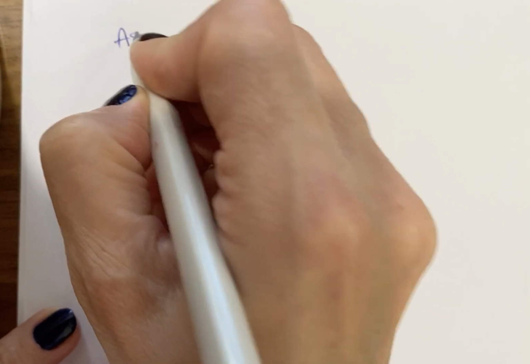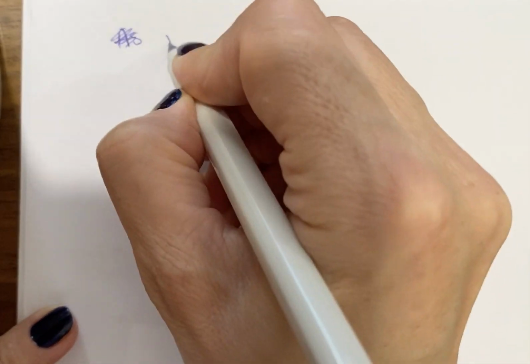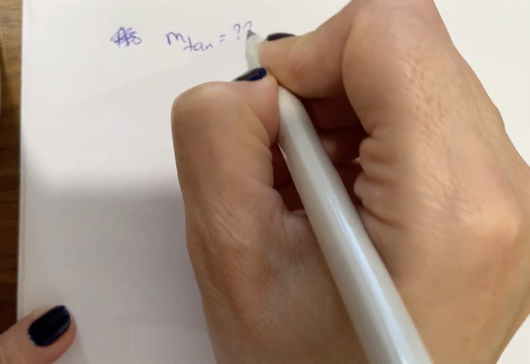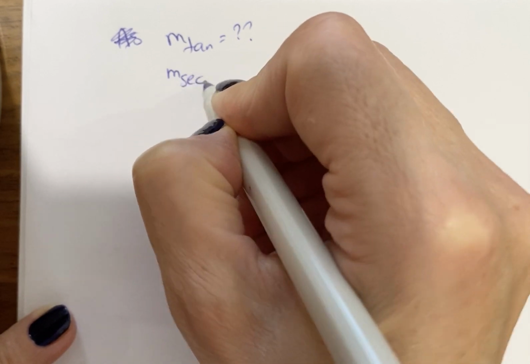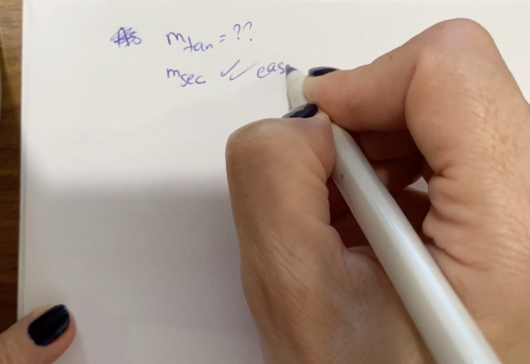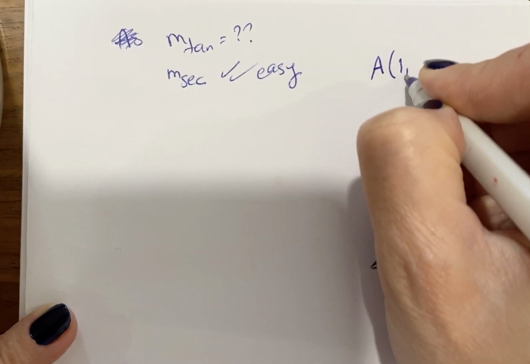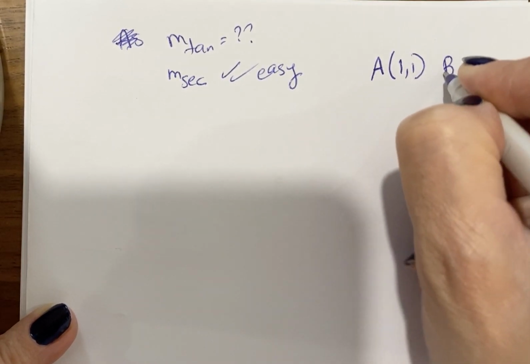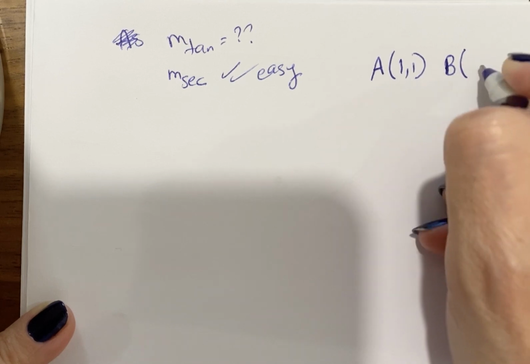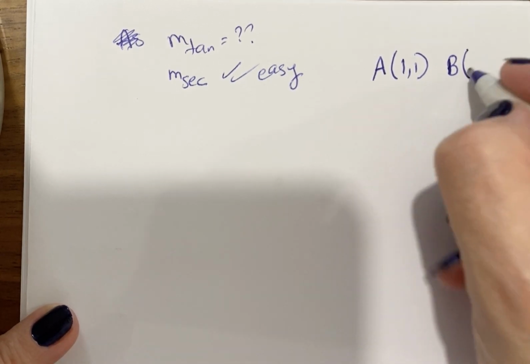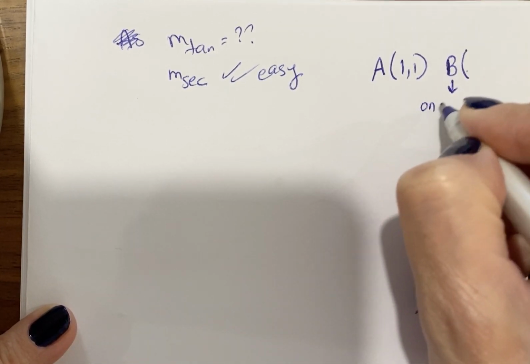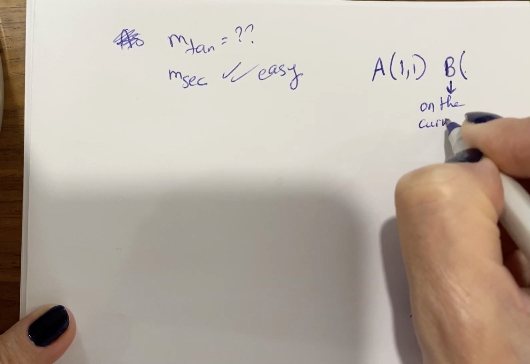Let's see. So what did we find? We want to find the slope of the tangent. We don't have a tool. The slope of the secant is very easy. Why? Because the slope of the secant will have the point A, which we are considering, and the point B, any point B you choose. What is special about the point B? The point B has to be on the curve.